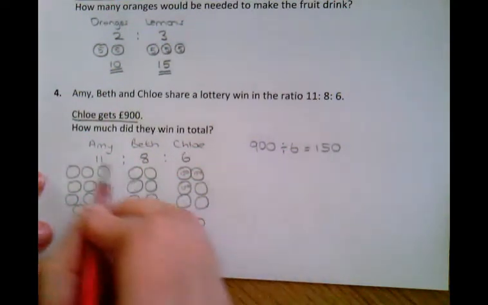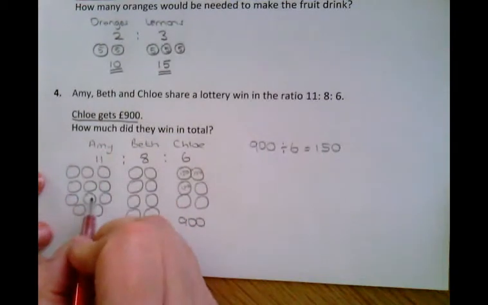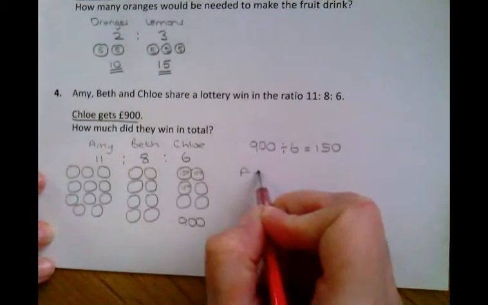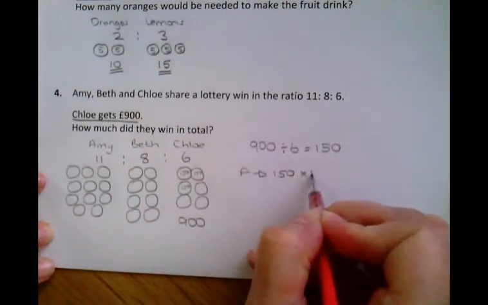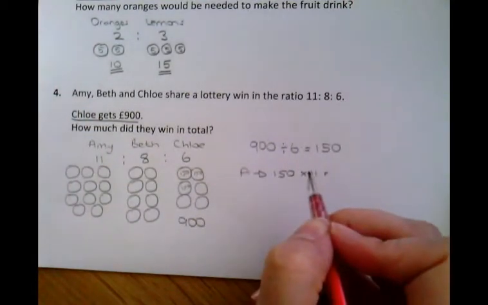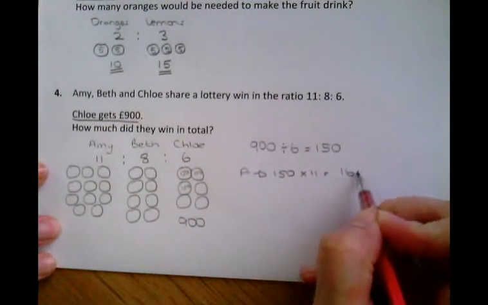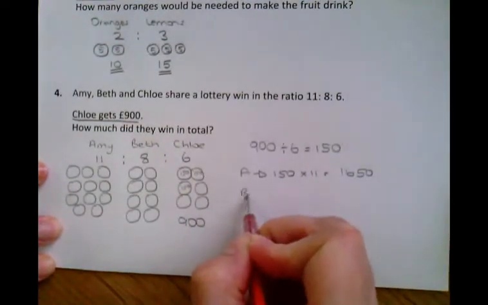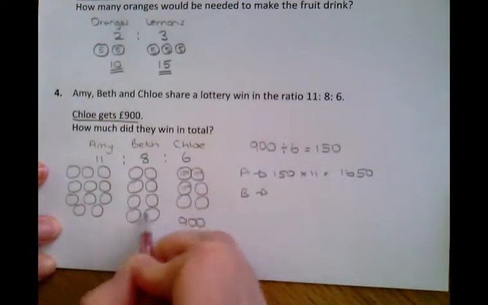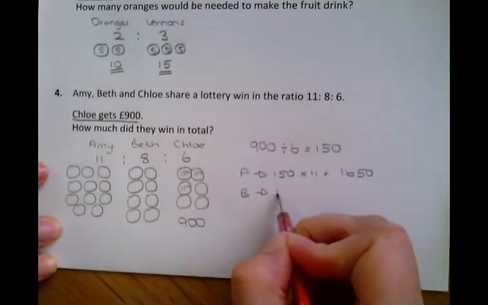So that means that Amy would get 11 times 150. So Amy would get 150 times 11. So I'm going to use my calculator for that one. So 150 times 11, which gets you 1,650. Beth gets 8 money bags with £150 in each of them.